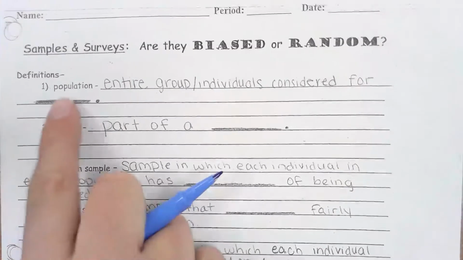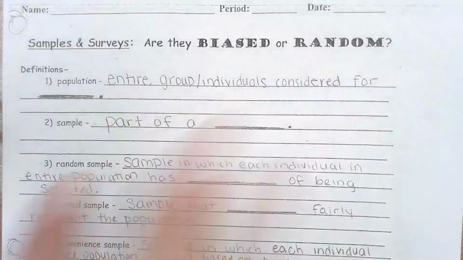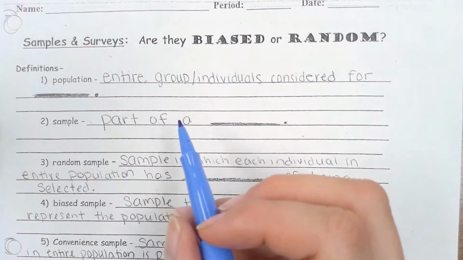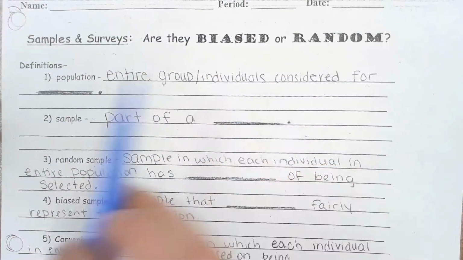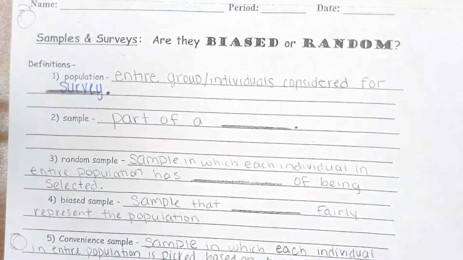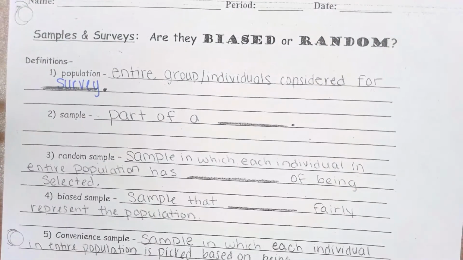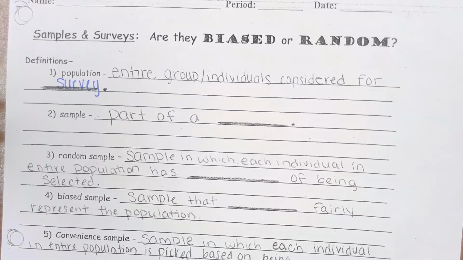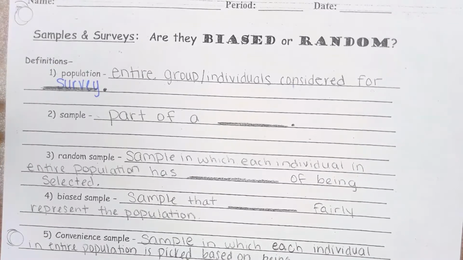So a population, that is everybody. So think of like the population in the United States. A population is an entire group of individuals considered for a survey in this case. So if I was talking about the students at FCJH, that would be all 7th and 8th grade students, which would be considered the population.